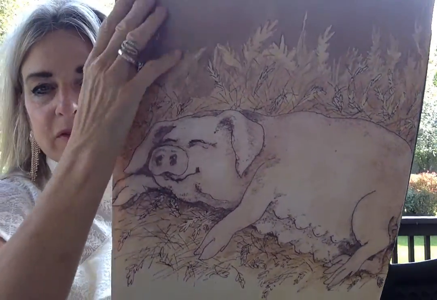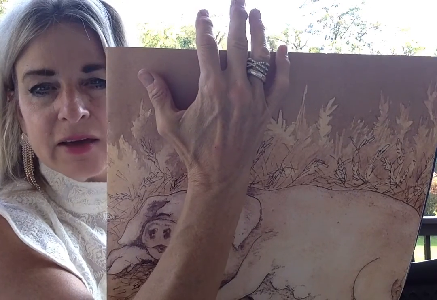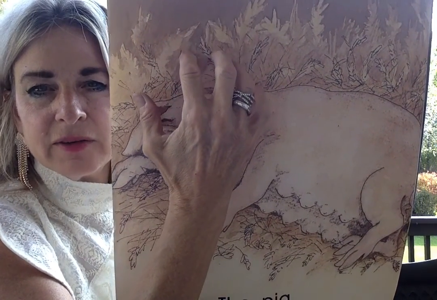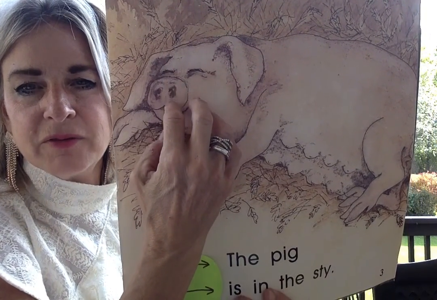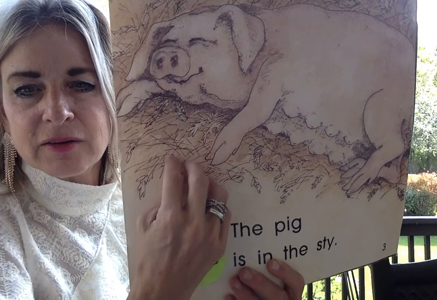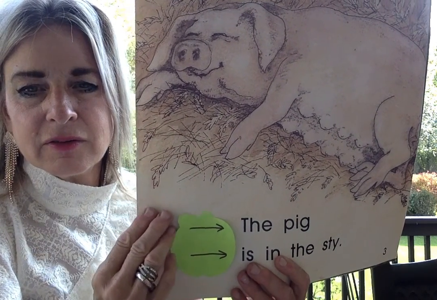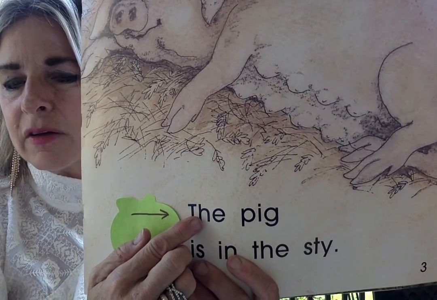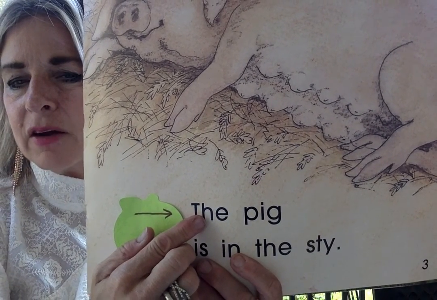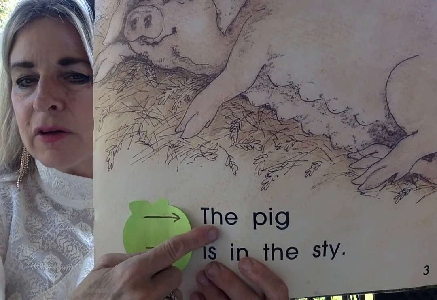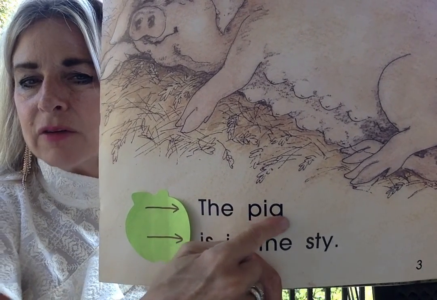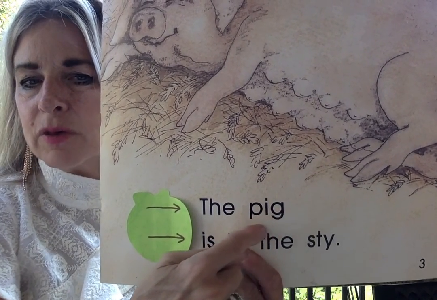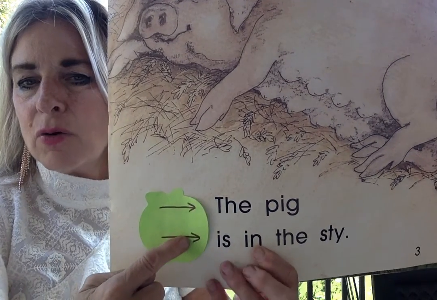And remember, when we start to read, we look at the sky, we follow it down, and where's the first word we find? There it is. Up here. It's right there. Which direction do we go? So we go this way. There's no more. We sweep back and go under.